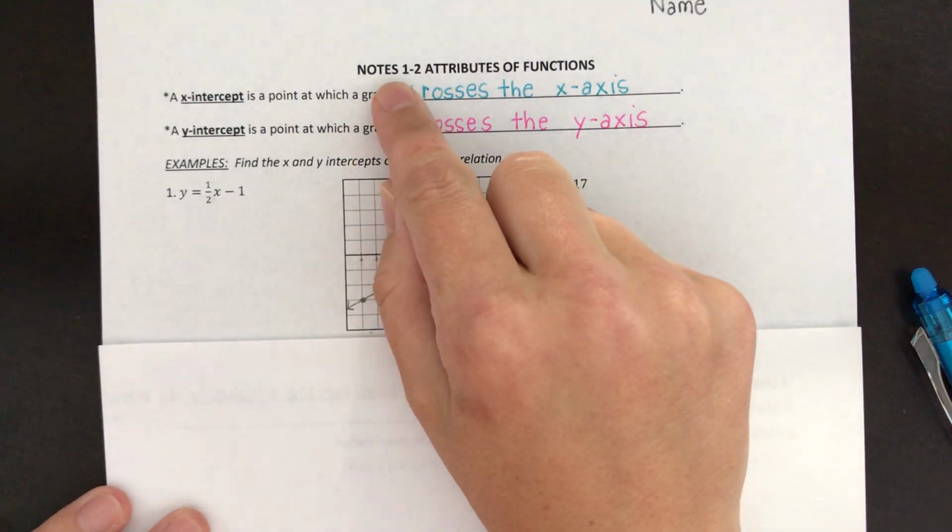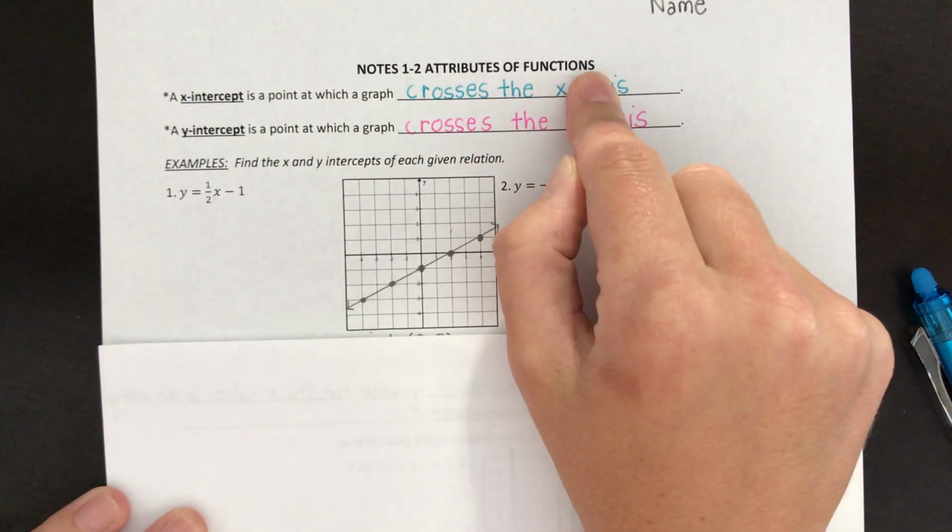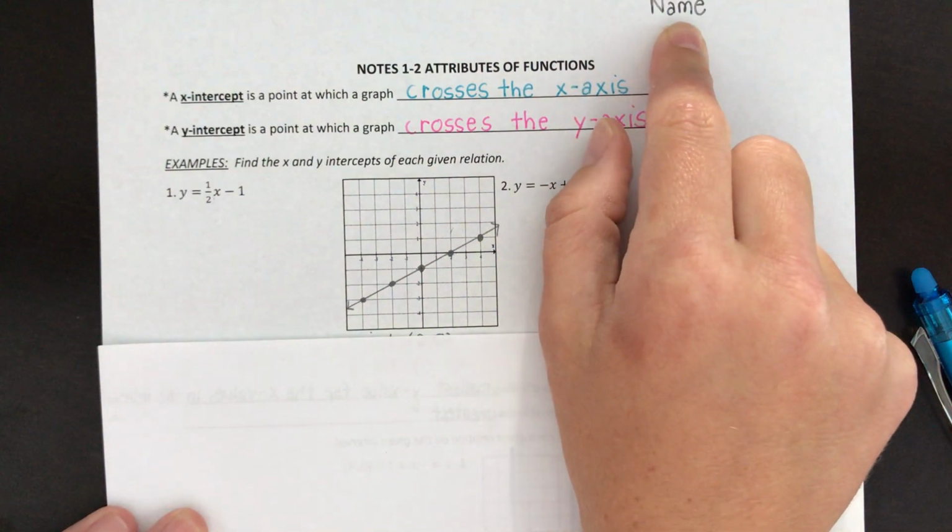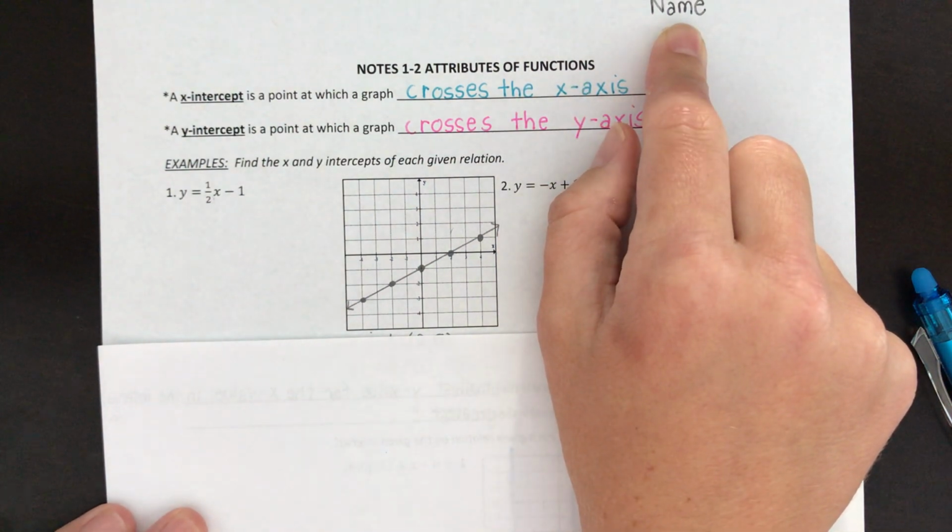Today we're going to be looking at notes 1-2, attributes of functions. So I want to first make sure that you have your name in the upper right hand corner in pen.